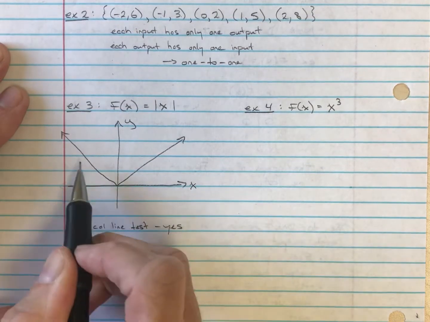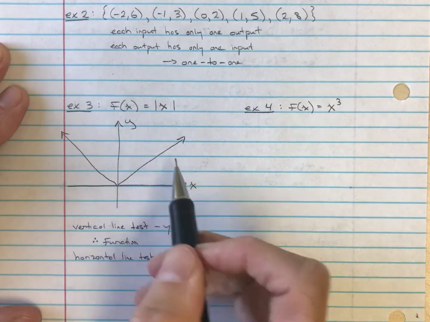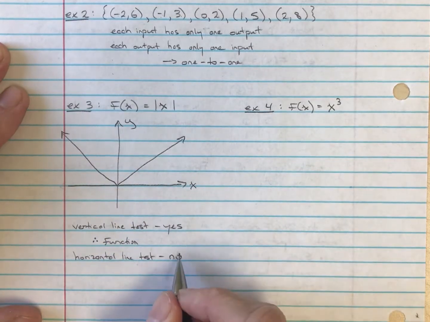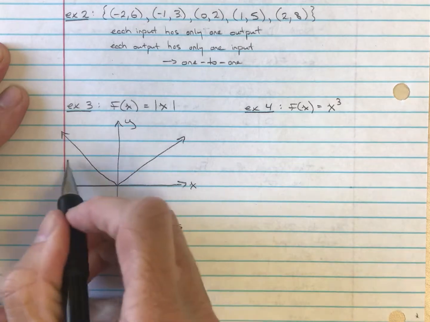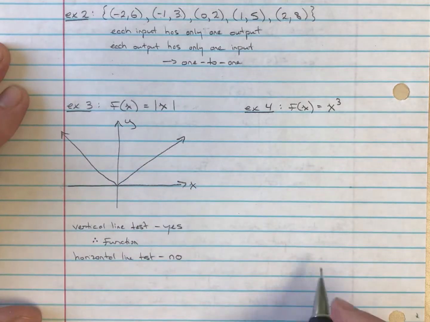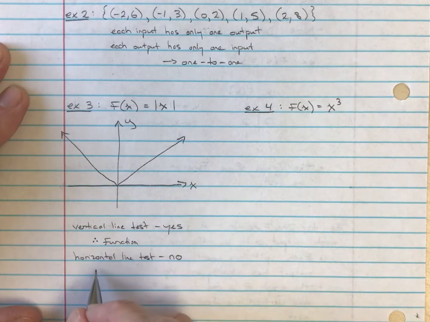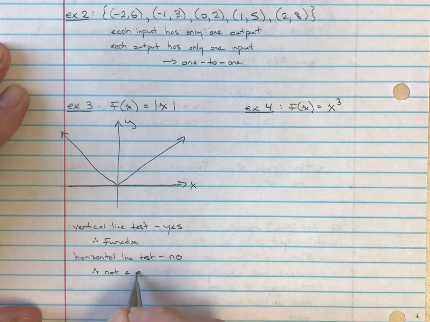No, I can draw a horizontal line right here and it crosses the graph in 2 places. I can draw a horizontal line in a lot of places and it crosses the graph in 2 places. So therefore, not a one-to-one function.